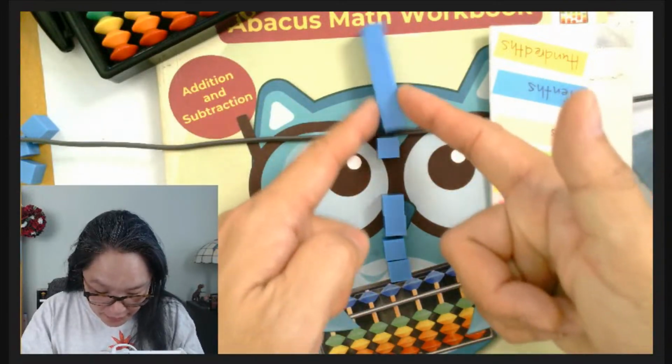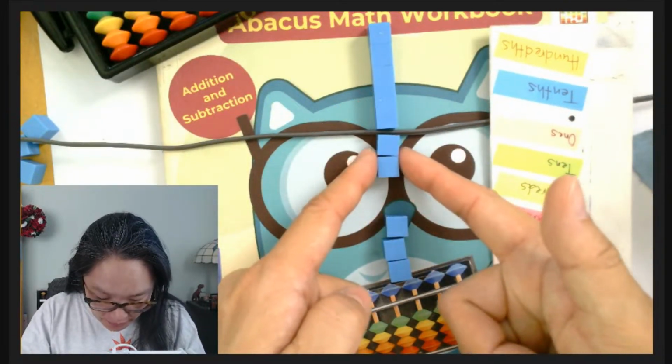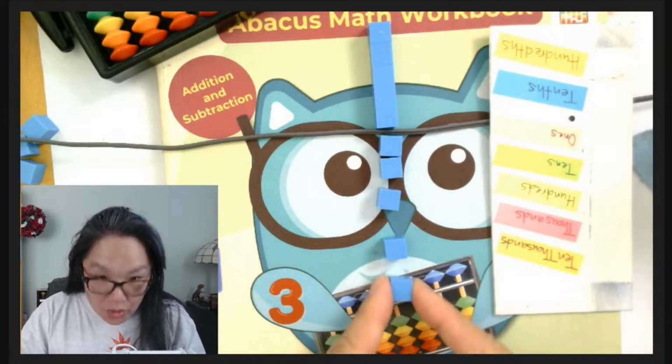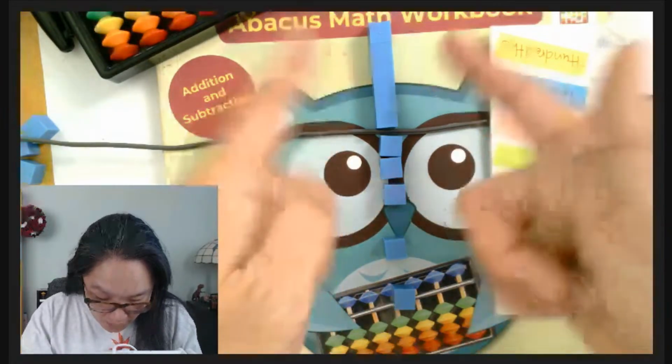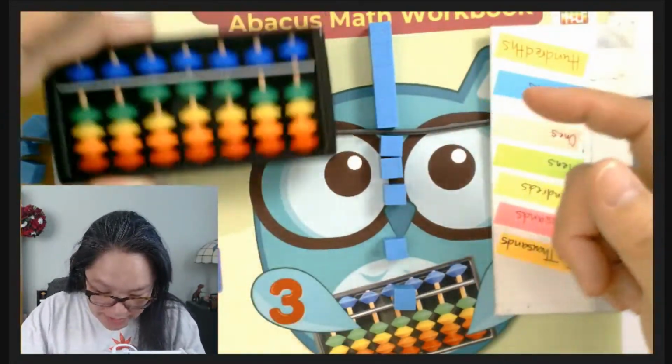So we do 5, right? 5 and then 6, and then this is 7, right? And then I just ignore the bottom bead, but I would tape the top beads so then you can do exactly the same as this.